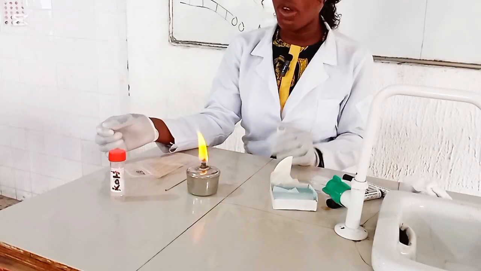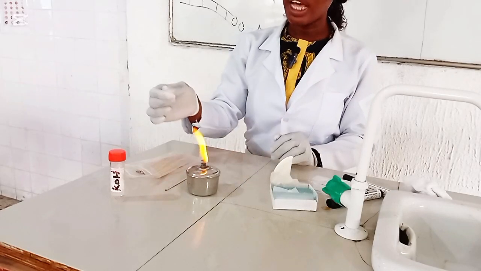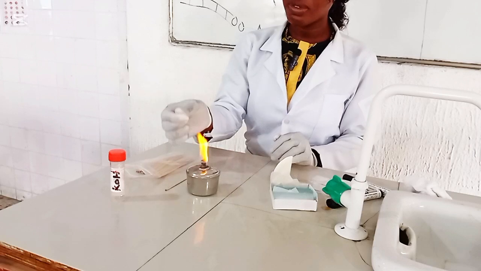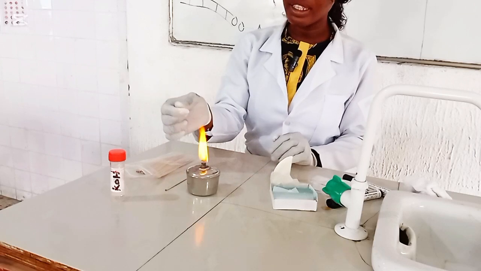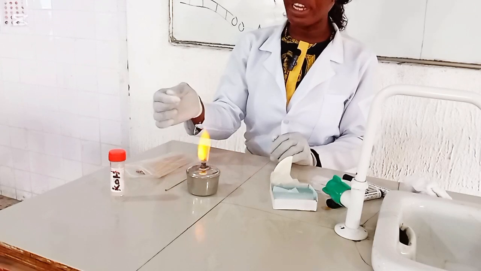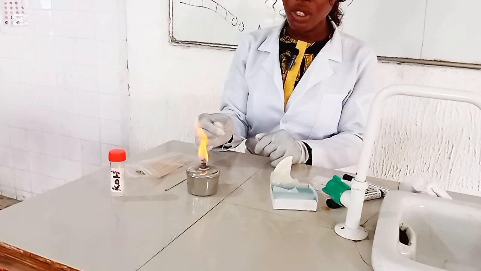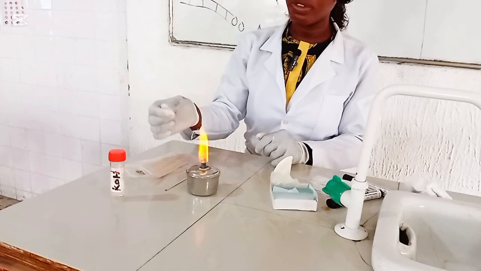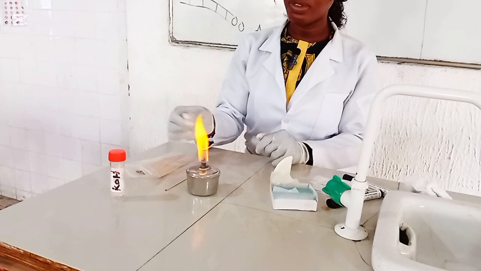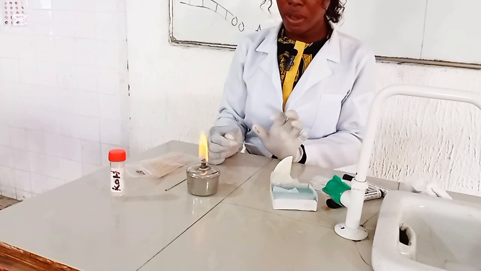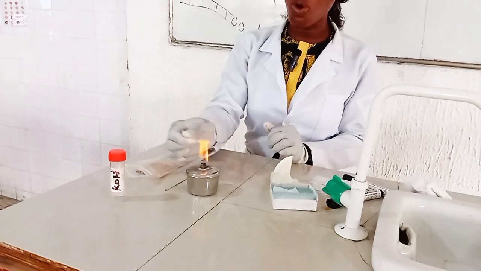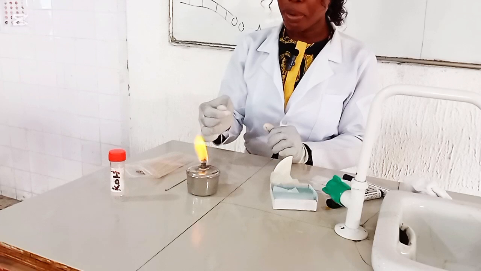Don't leave it on the fire for a long time. See, I just pass it over the flame intermittently. Don't allow it to boil. It can actually burn your hand. It can get so hot and burn you.